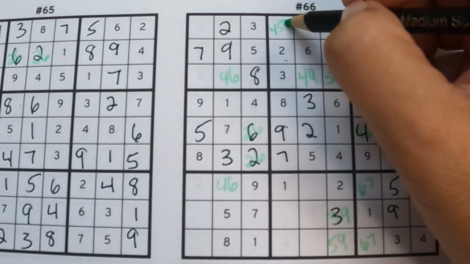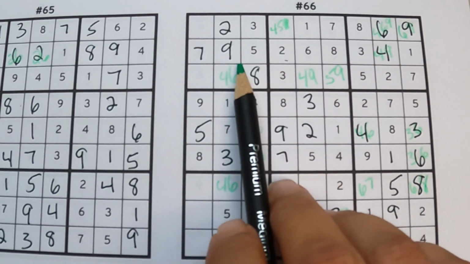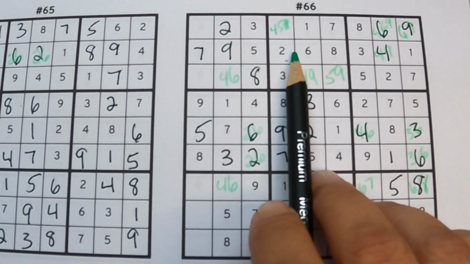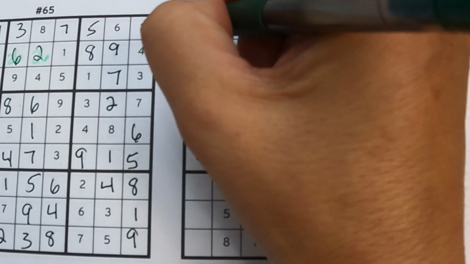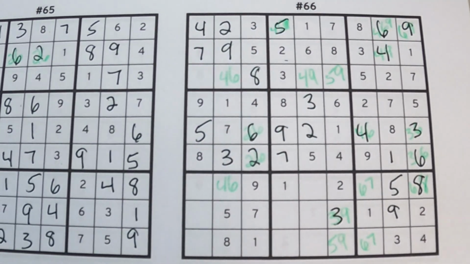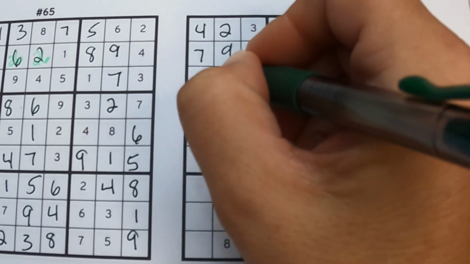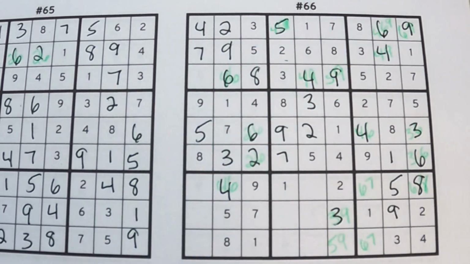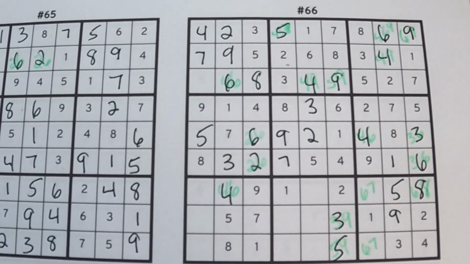And with that 9 we can get rid of this 9, which means this row is missing 4 and 5. We've got a 5 here, so 4, 5. That 5 makes this our 9, 4, 6, 4. And that 9 makes this our 5.